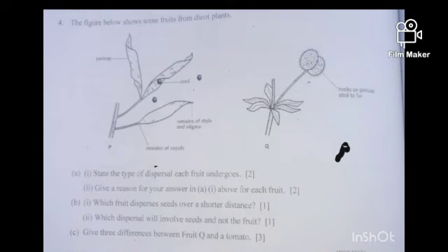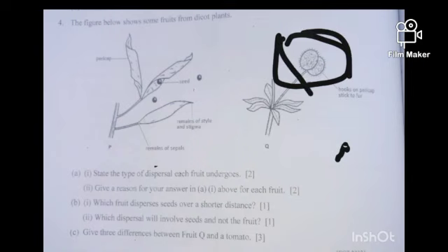The other one is that fruit Q has 2 seeds clustered together, while the tomato has numerous seeds.